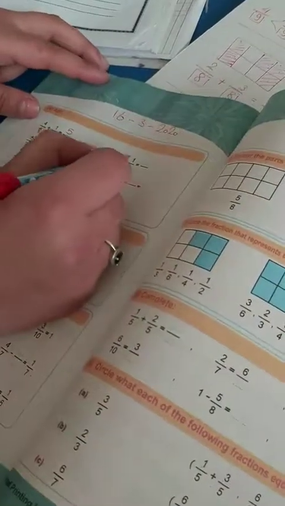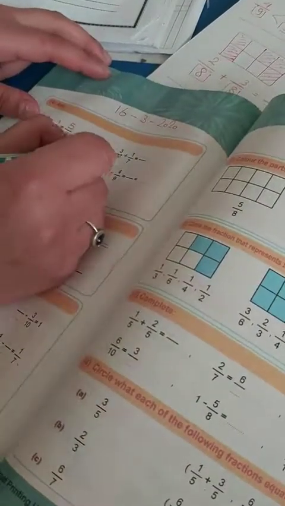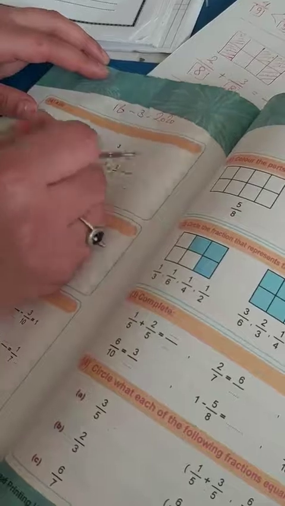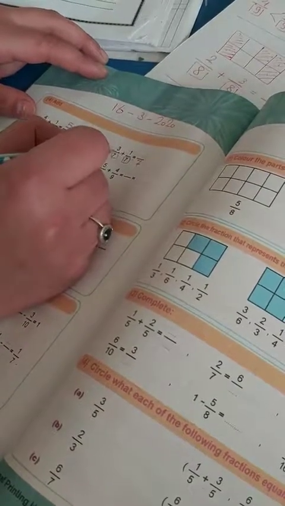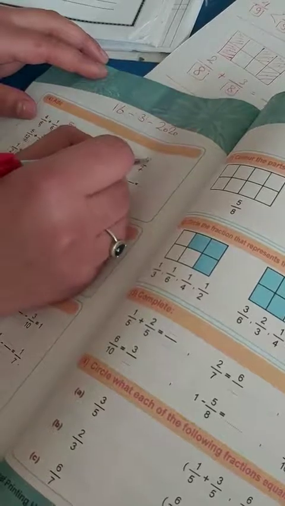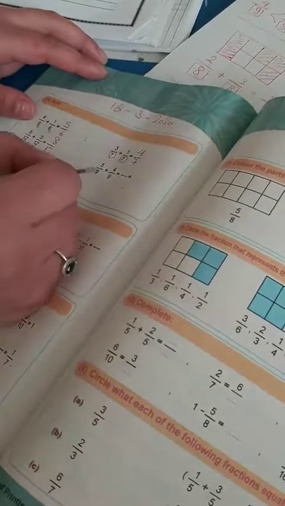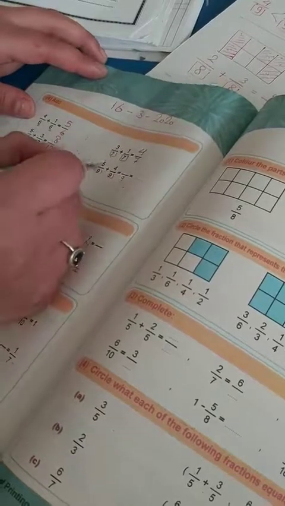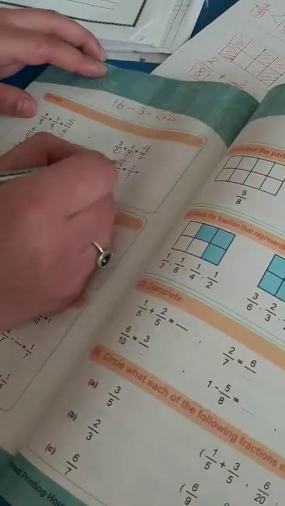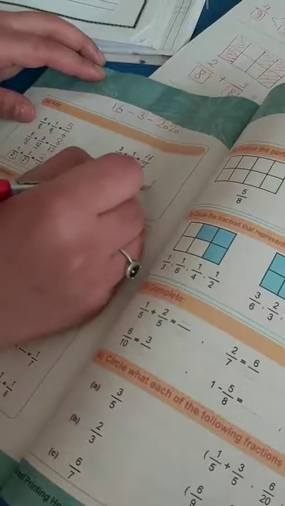3 over 7 plus 1 over 7. We have here 7 and here also we have 7, so we put it as it is and then add the numerators. 3 plus 1 equals 4. 9 and 9, put it as 9. 5 plus 4 equals 9, and 9 over 9 equals 1.